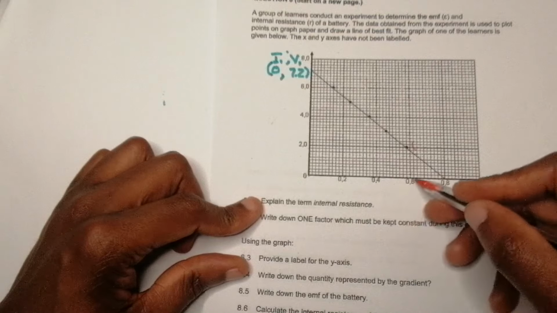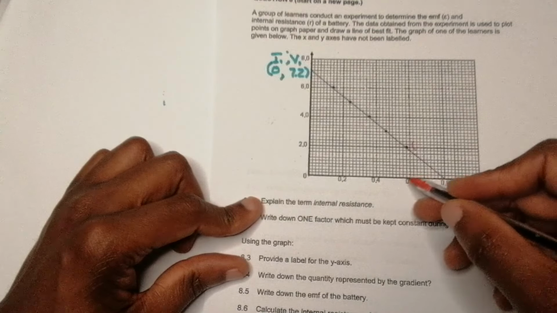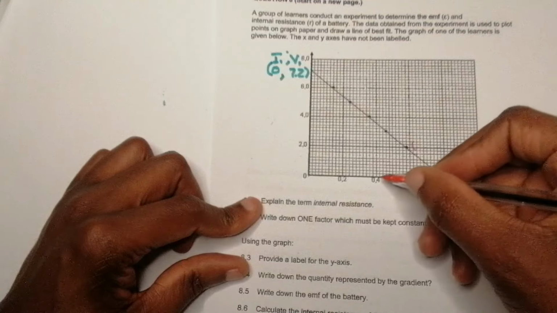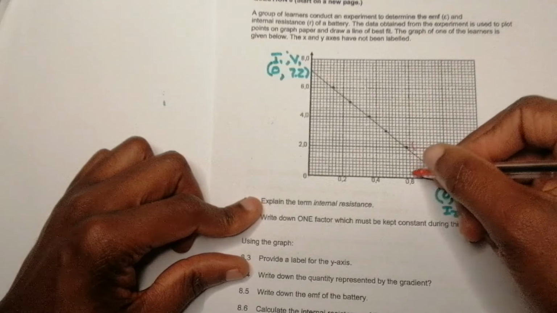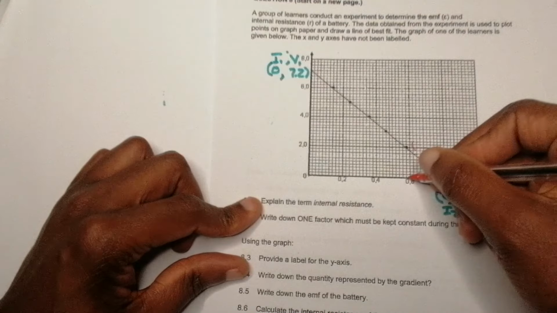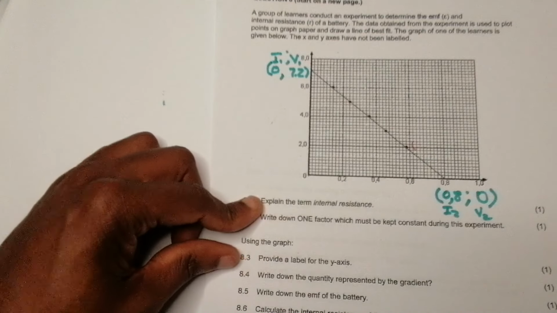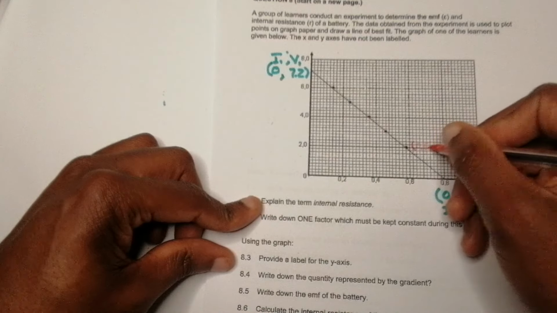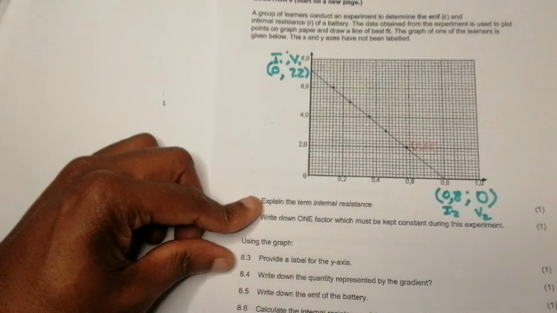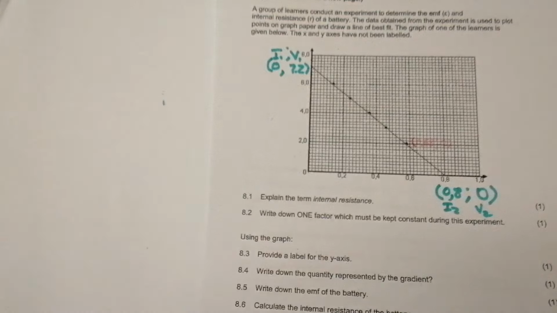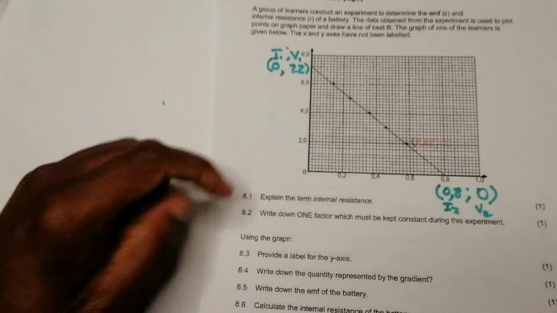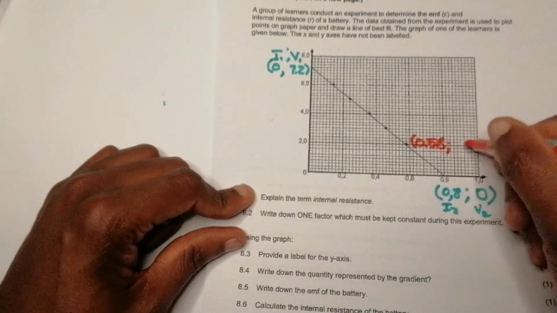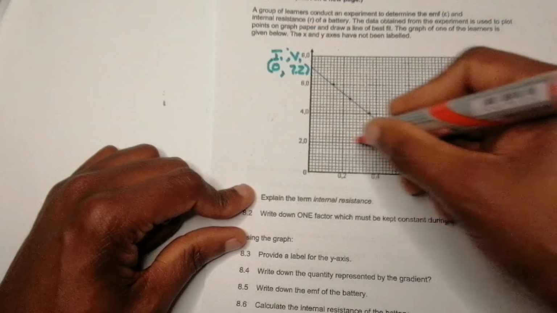Those are major lines. Remember, there's 10 of them. So that's 0.2 divided by 10, so that's 0.02. So that value here would be 0.6 minus 0.02, so that would be 0.58. Okay, so my current value would be 0.58, and my voltage value would be 2 over there. I know you can't see that quite clearly. So my current value here would be 0.58, and my voltage value will be 2.